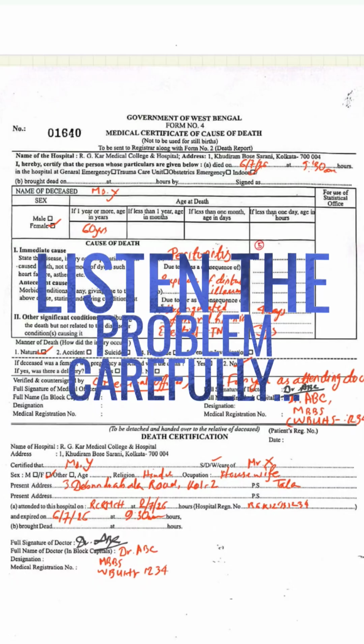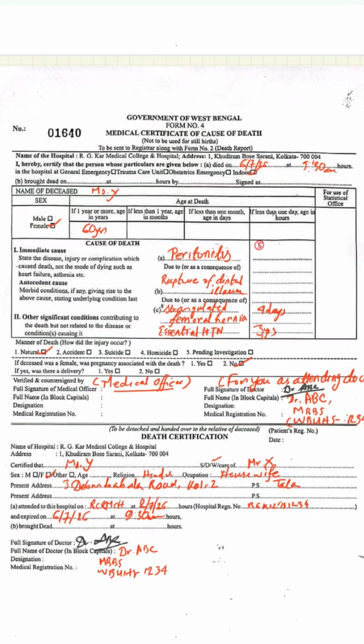Sometimes not all causes are in the questions. In such cases, identify the missing links using your medical knowledge and write the complete sequence logically. Another example I will give: a hypertensive patient develops a ruptured duodenal ulcer. He is admitted in the hospital, develops peritonitis, and dies the next day. So how will you proceed? You will proceed to fill up the form.